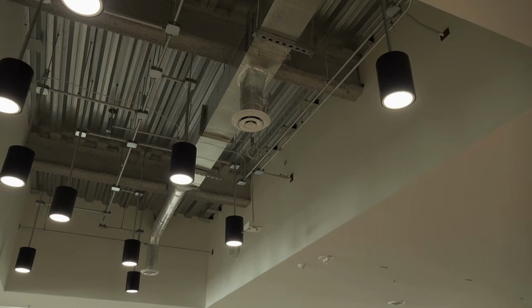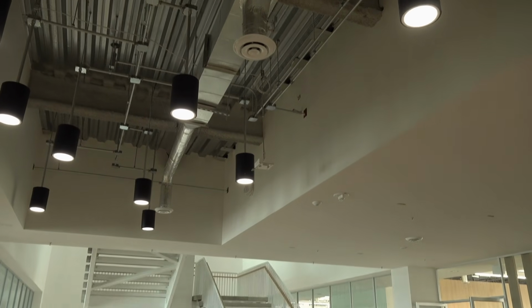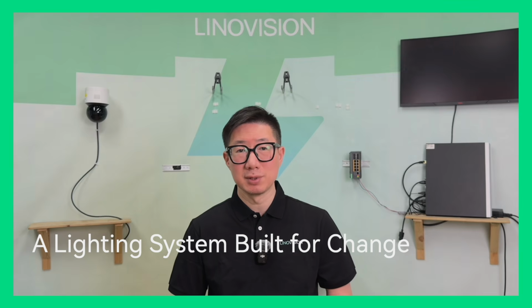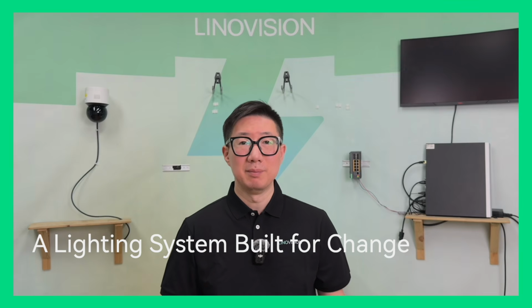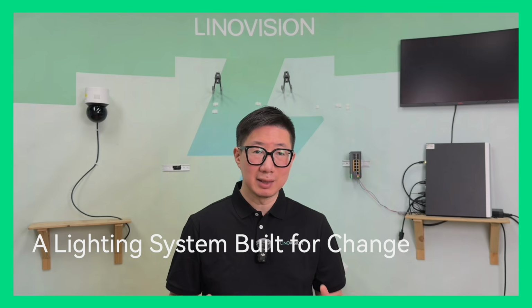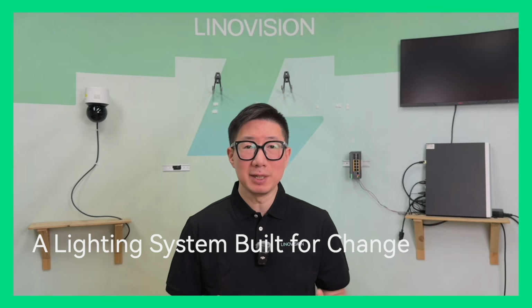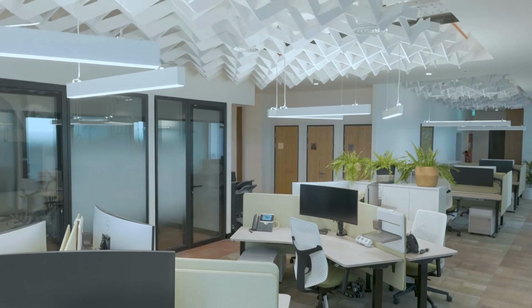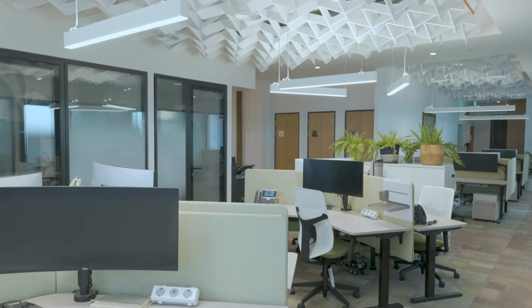They're focused on luminance, fixture counts, code compliance, panel schedules, and that's all valid. But the moment that office decides to knock down the partition, expand the meeting room, or reconfigure the open floor plan, suddenly the lighting system that was finished is now the construction problem again.